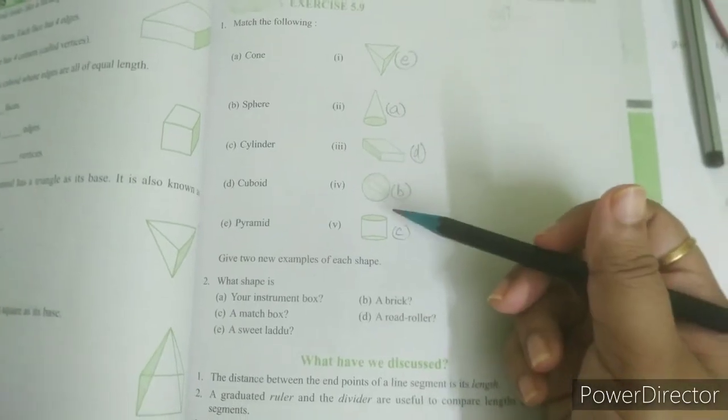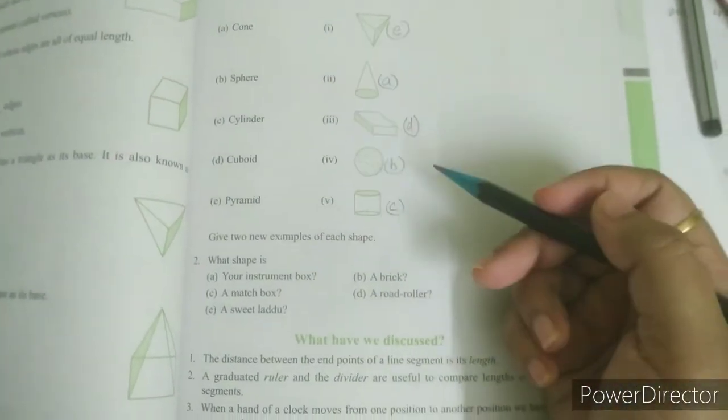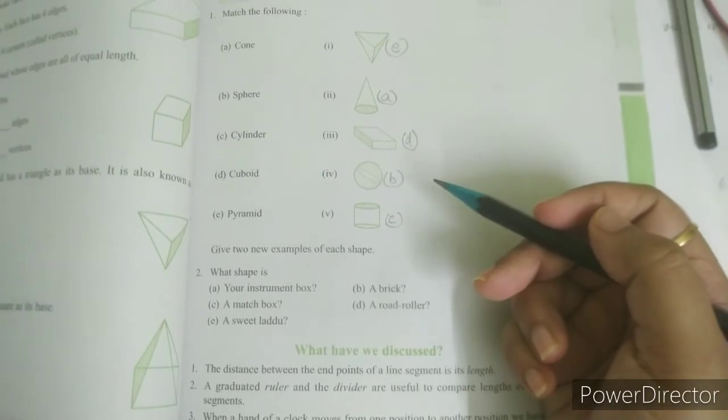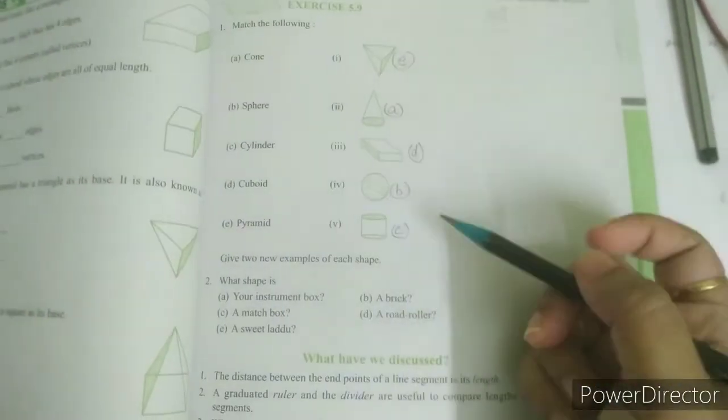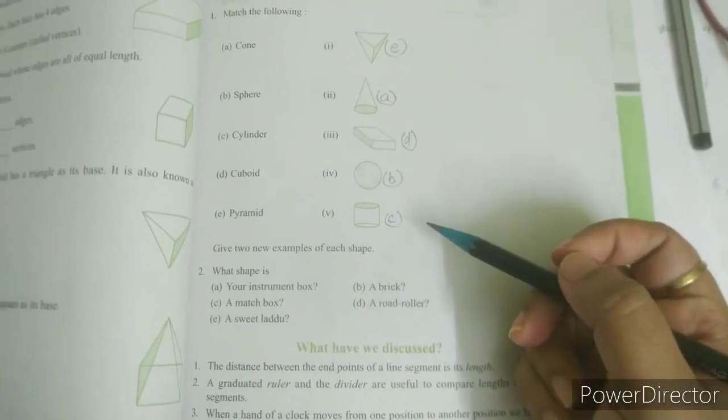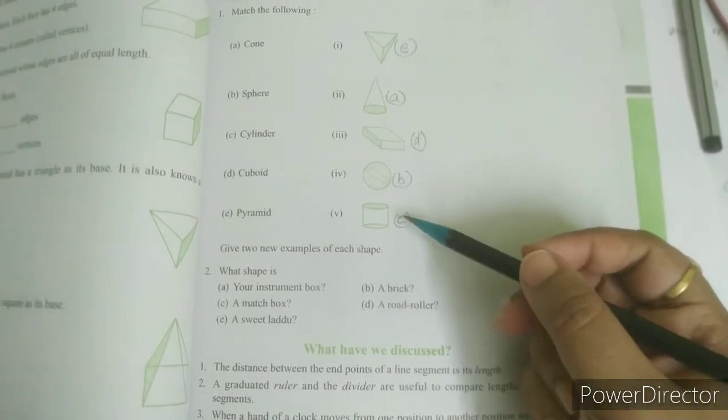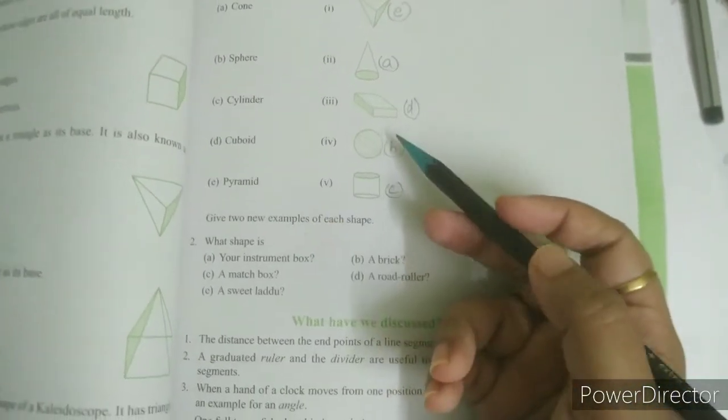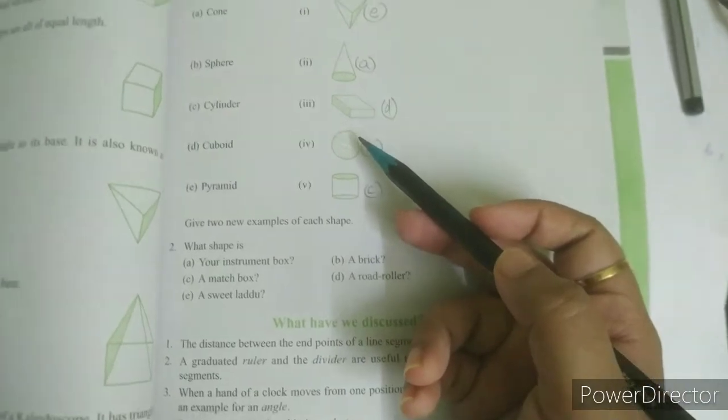And then if we talk about the cylinder, obviously we have the pen stand. We have the glass that we drink water or juices in. That is also a cylinder. Then coming to cuboid, we have the books. We have the pencil boxes. And pyramid I already told, right?